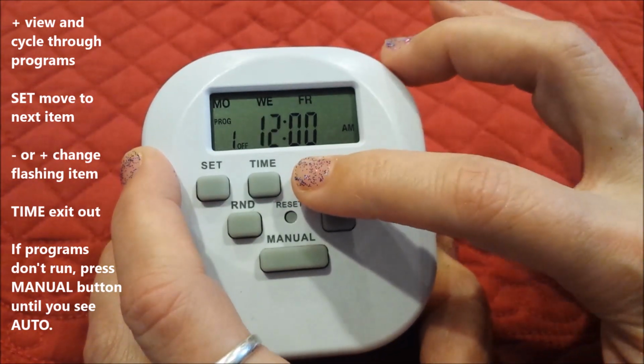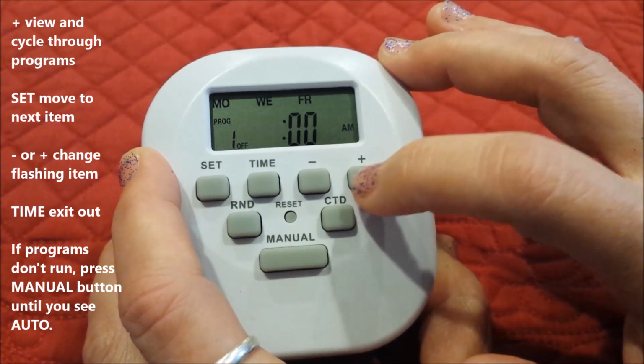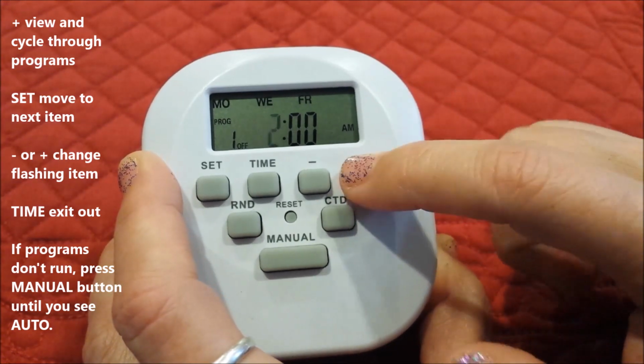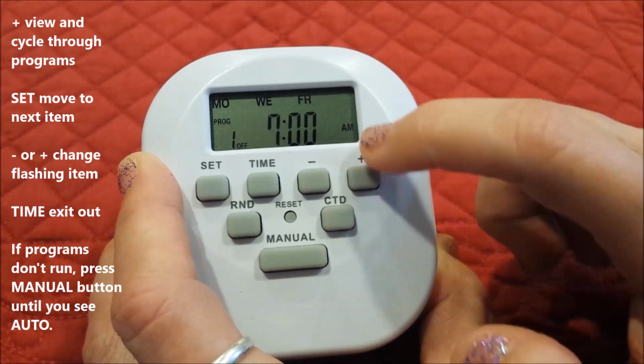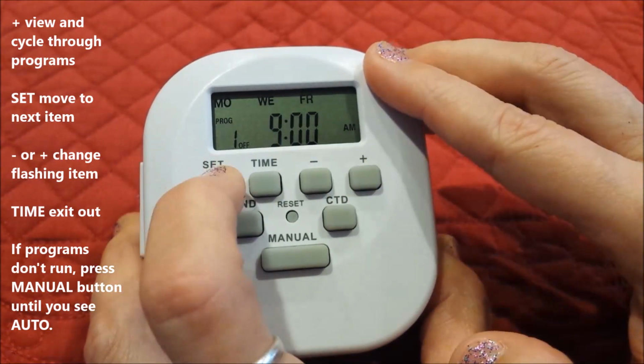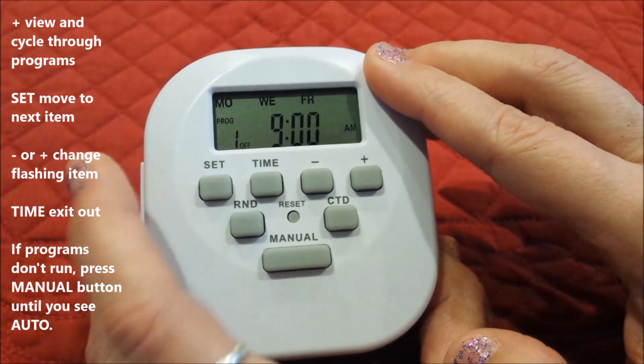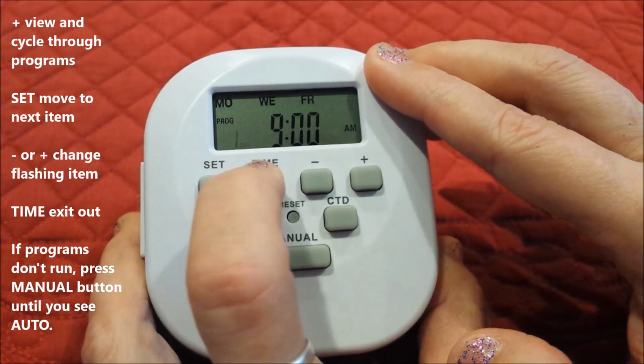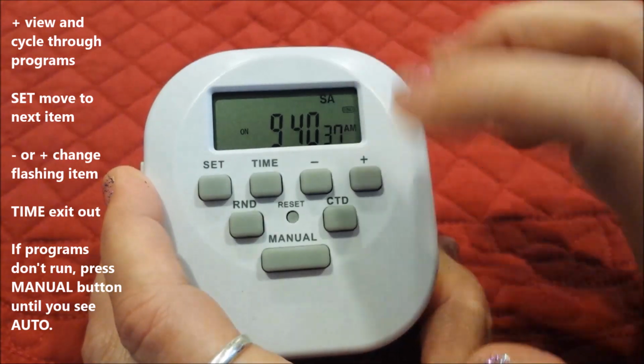And then the time I wanted to go off is 9 a.m. So I'm going to use the plus sign to go up to 9 a.m. Keep note of the a.m. or p.m. Very important. 9 a.m. Press set for the minutes. I'm done with that. And now I'm done. So I can X out.